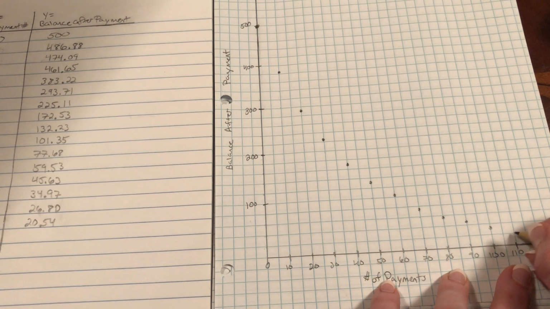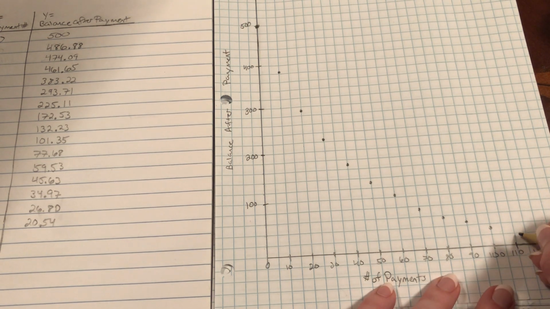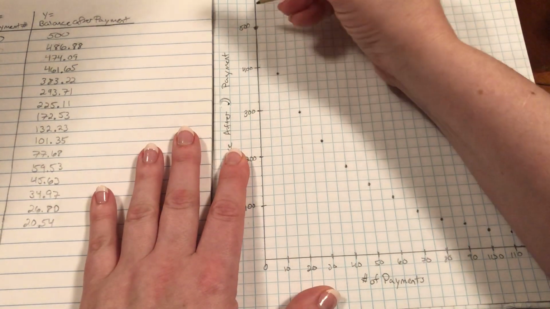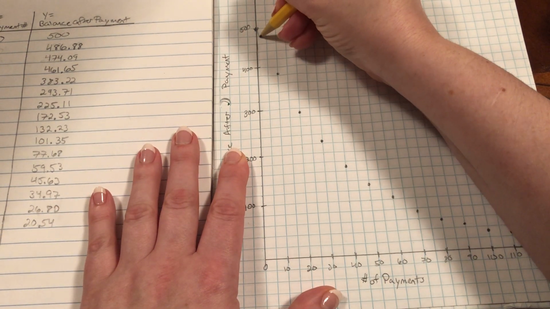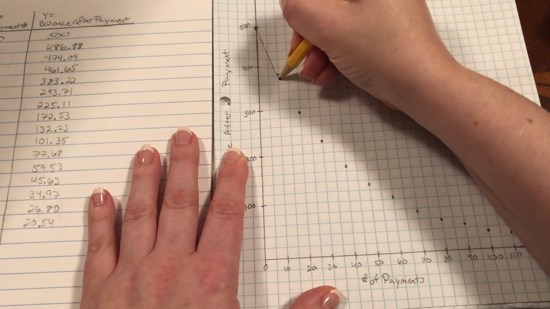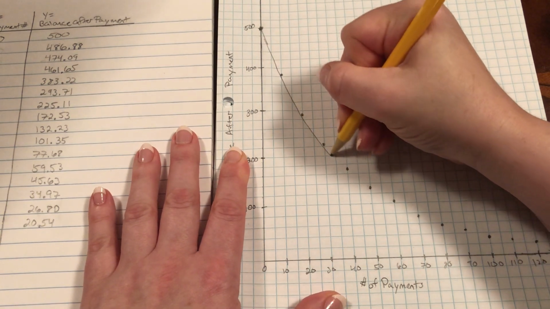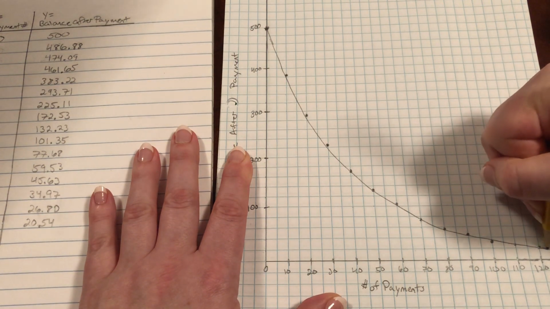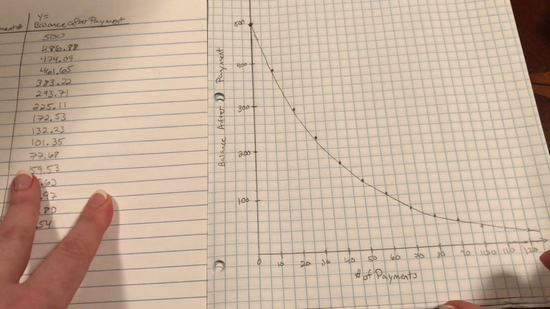110 is at 26.80, so 20, and then 26.80 is right about there, just above the 20. So if we start connecting these dots, it's going to start making kind of a smooth curve here, and it's going to kind of keep on going.